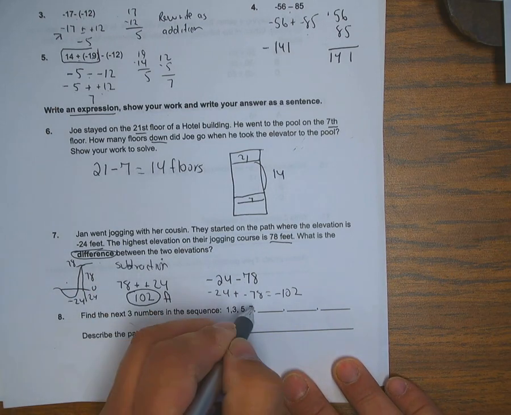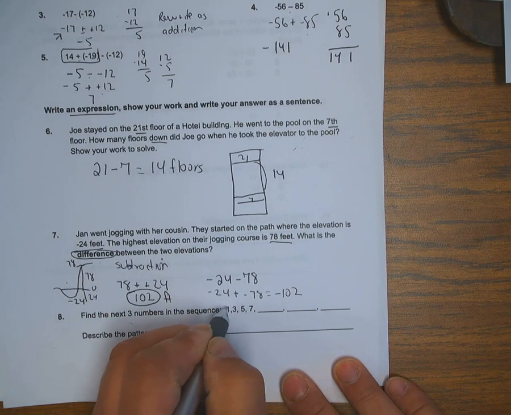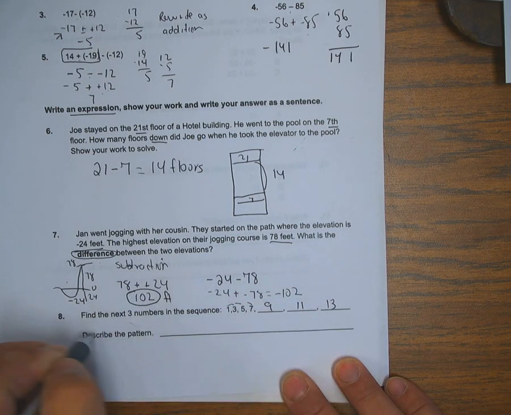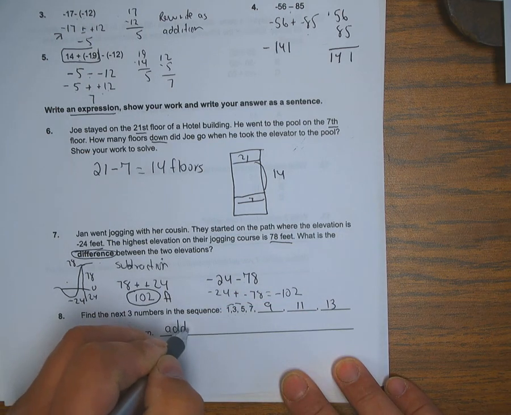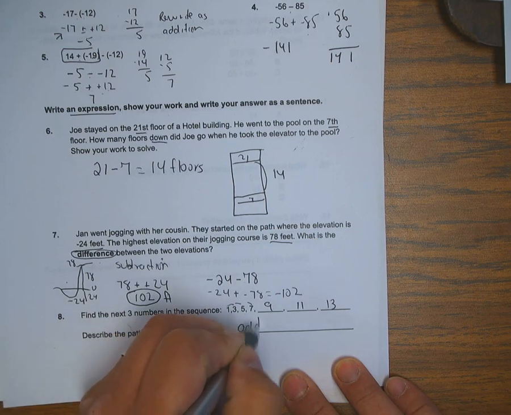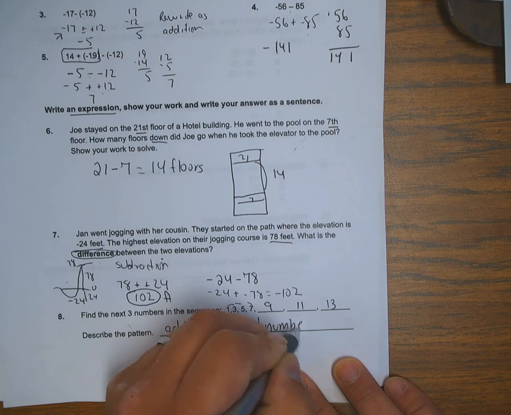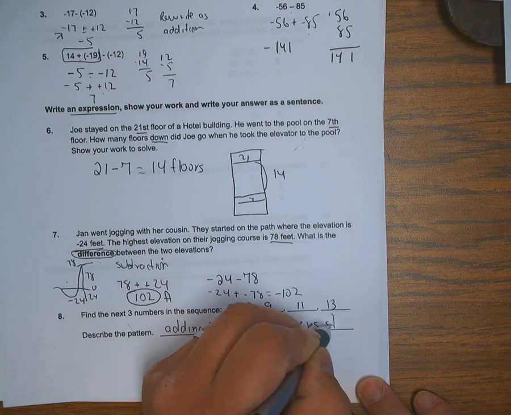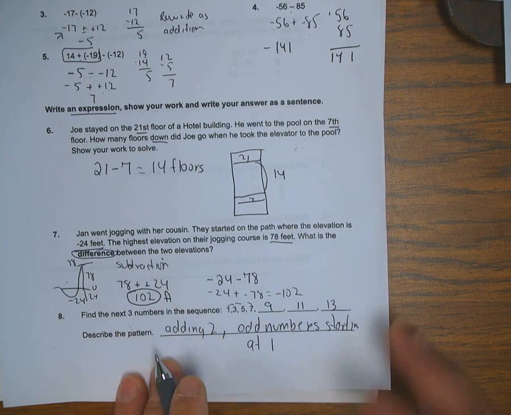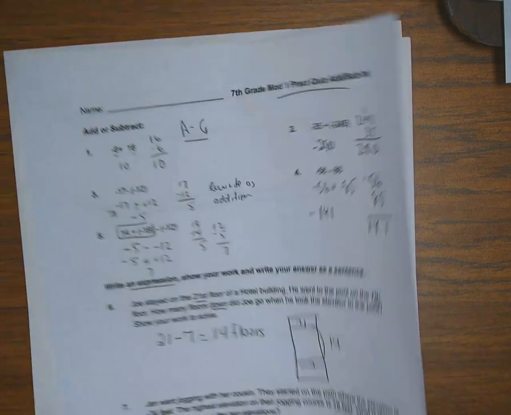Okay, find the next three numbers: 1, 3, 5, 7, 9, 11, 13. Describe the pattern. Adding 2, you could say odd numbers starting at 1. Okay, page 2, other side.